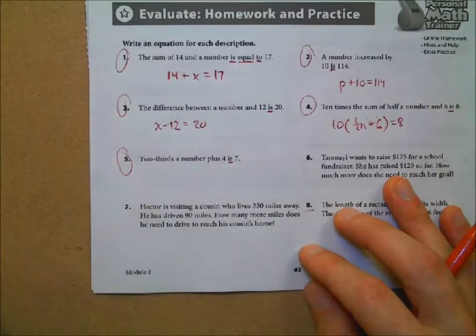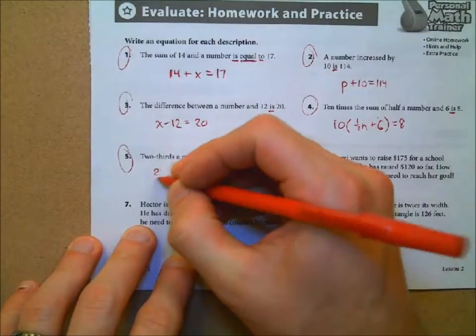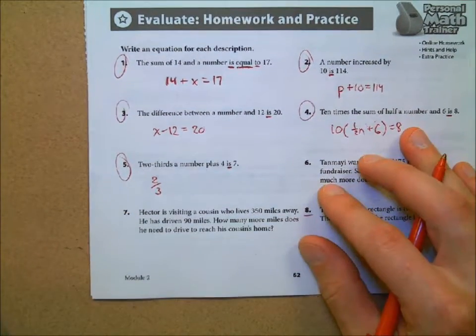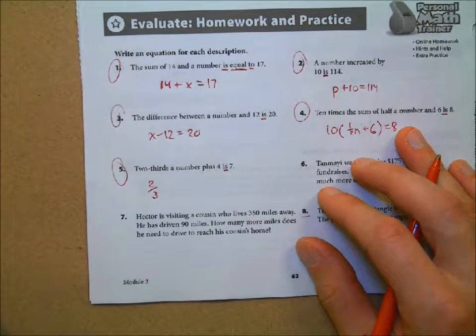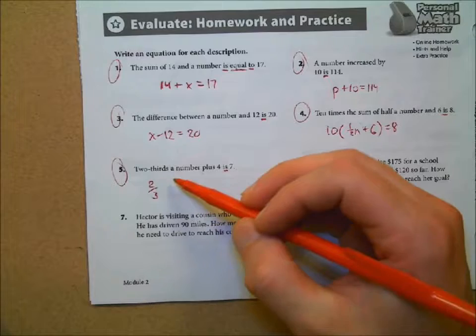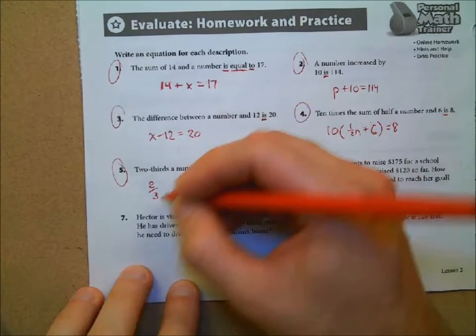Okay, so 2/3, that's a fraction. 2/3 a number. What operation do you think that is? Add, subtract, multiply, or divide? So 2/3, it would be like if it was 2/3 plus a number, but it's just 2/3, and really there should be like an "of" in there or something. This is actually multiply, okay?